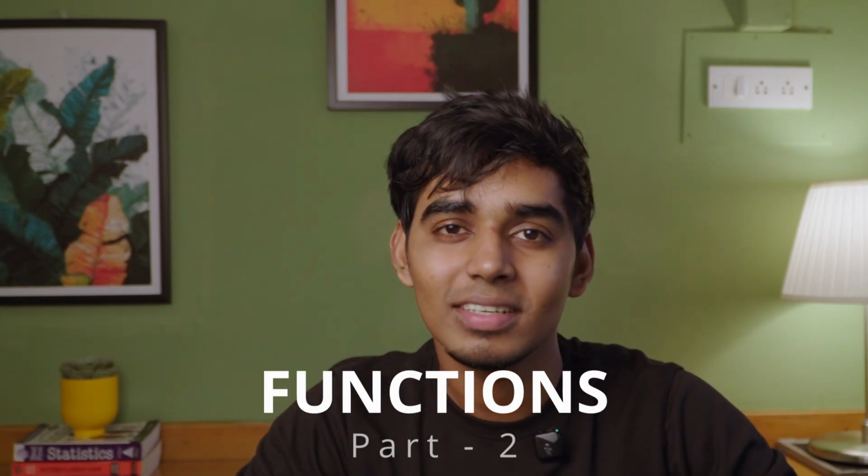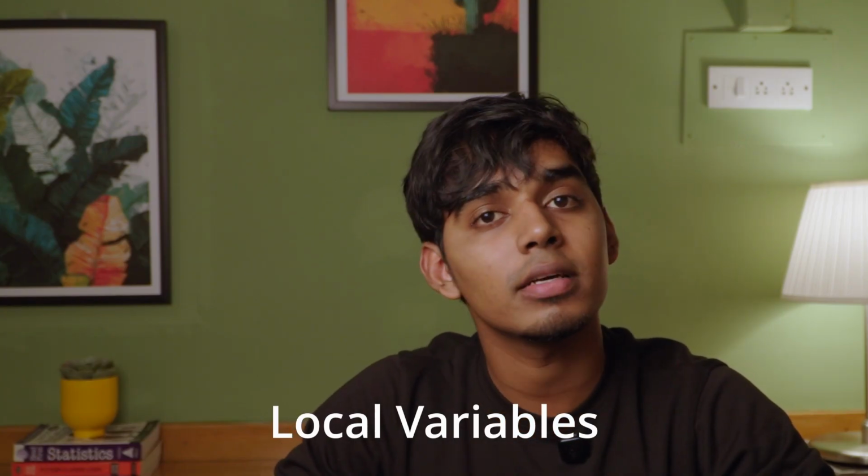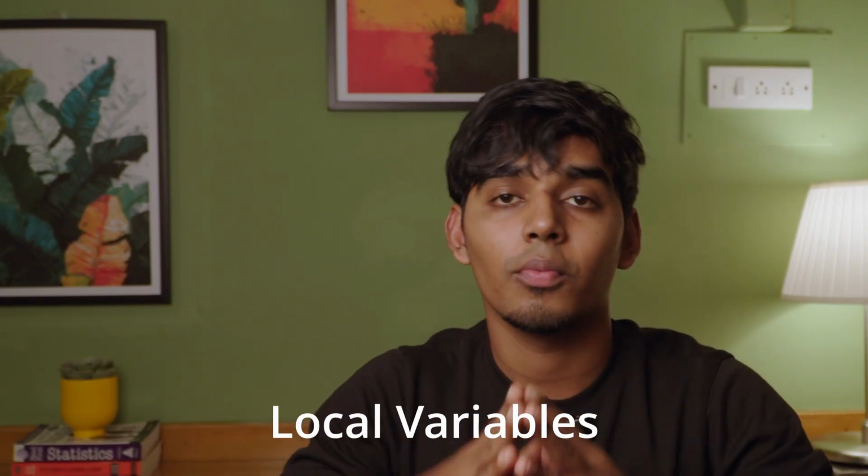So let's dive in. Also, whenever you're creating functions, whatever variables you create inside a function are known as local variables. They are only accessed inside the function. So whenever you try to access those variables declared inside the function from outside, it won't work. I'll show you an example.